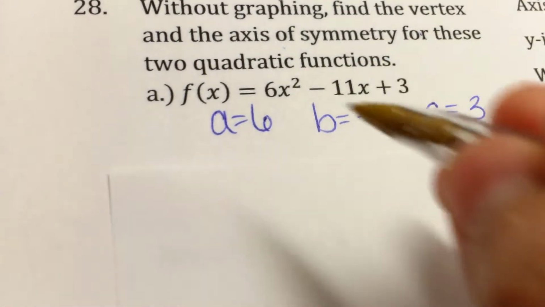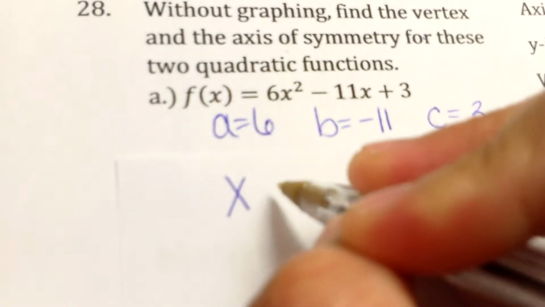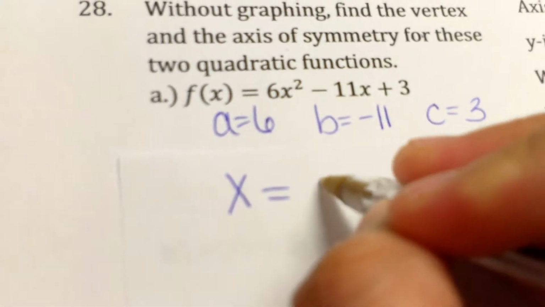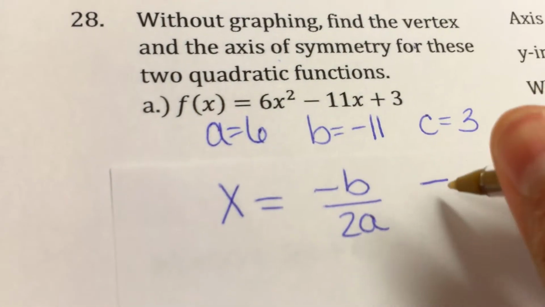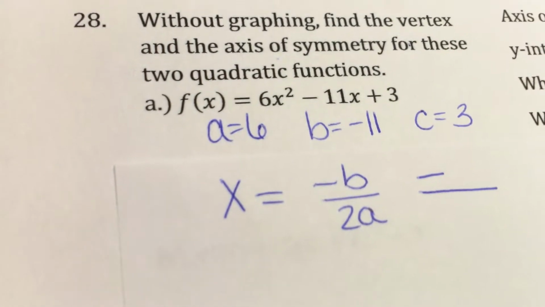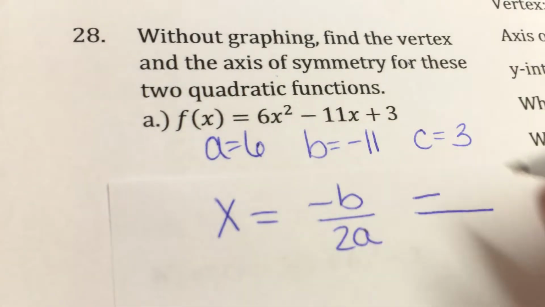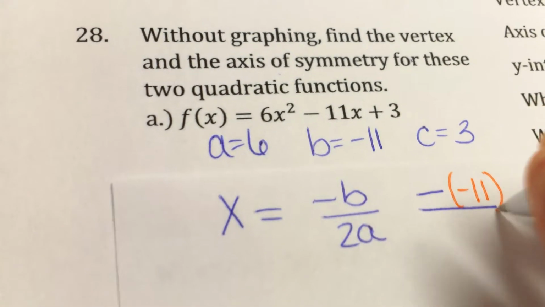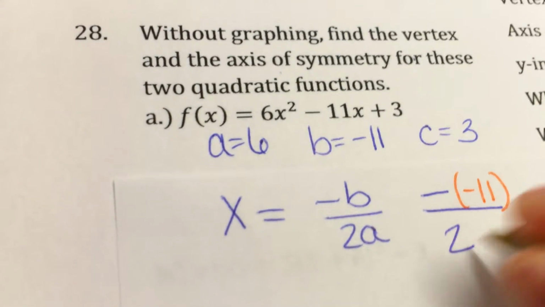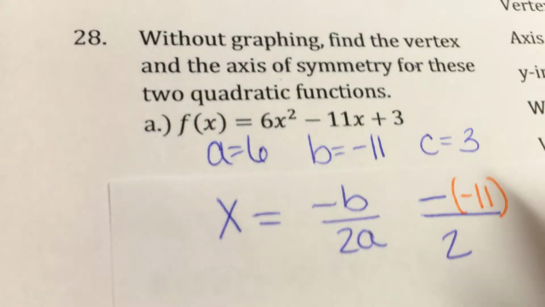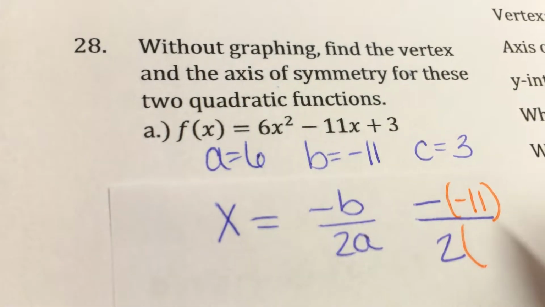So let's go ahead and, to find the axis of symmetry, we use x equals negative b over 2a. The negative's already there, so we're going to be plugging in the b, which is negative 11, over 2a. My 2's there, and my a is 6.